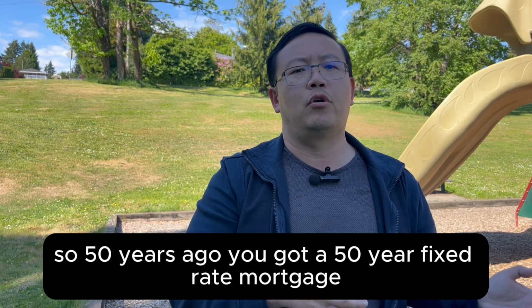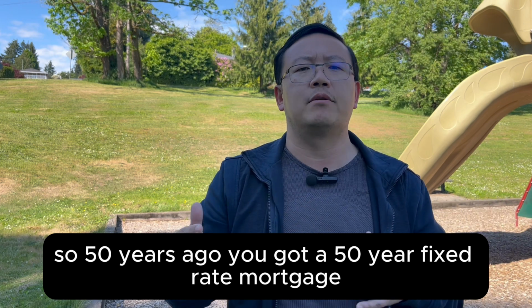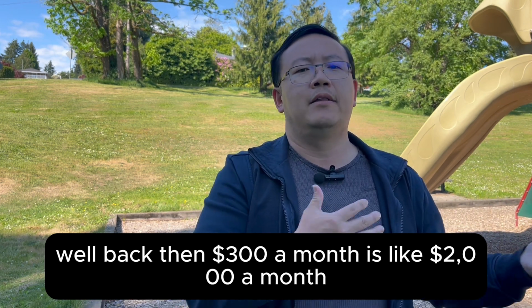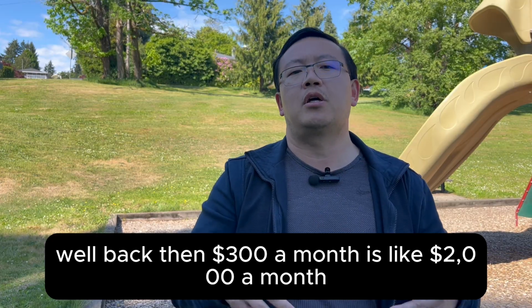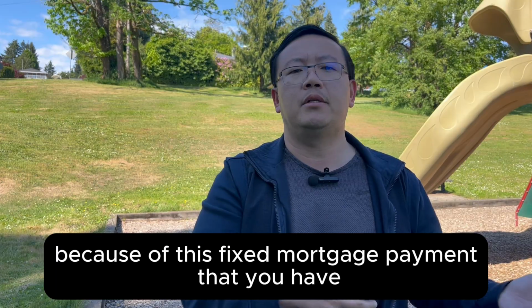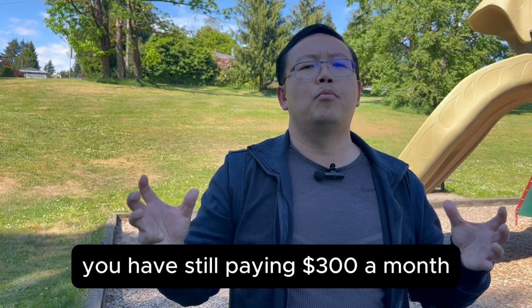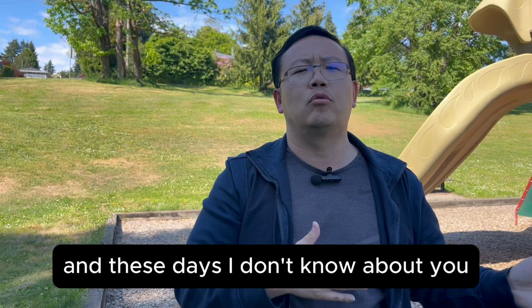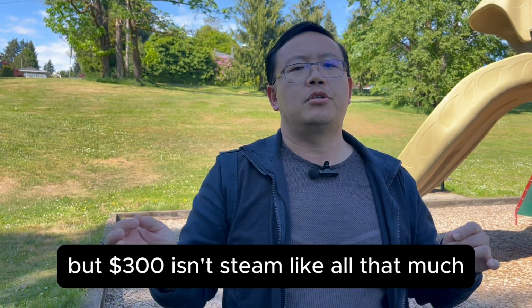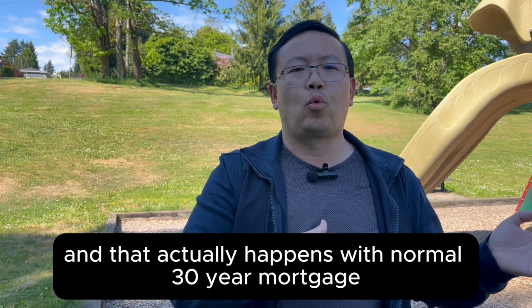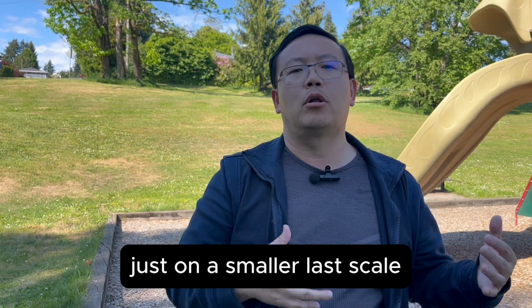So 50 years ago, you got a 50-year fixed rate mortgage and your mortgage payment is $300 per month. Well, back then $300 a month is like $2,000 a month today. However, because of this fixed mortgage payment, you're still paying $300 a month for the entire life of the loan. And these days, I don't know about you, but $300 doesn't seem like all that much. And that actually happens with a normal 30-year mortgage, just on a smaller scale.